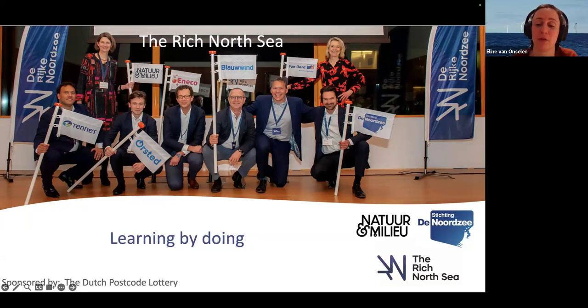In this case, both soft sediment habitats and hard substrate communities are given the opportunity to develop. And the Rich North Sea wants to build on this opportunity and really learn about and improve biodiversity in offshore wind farms, and embed nature into the policy of offshore wind farms.